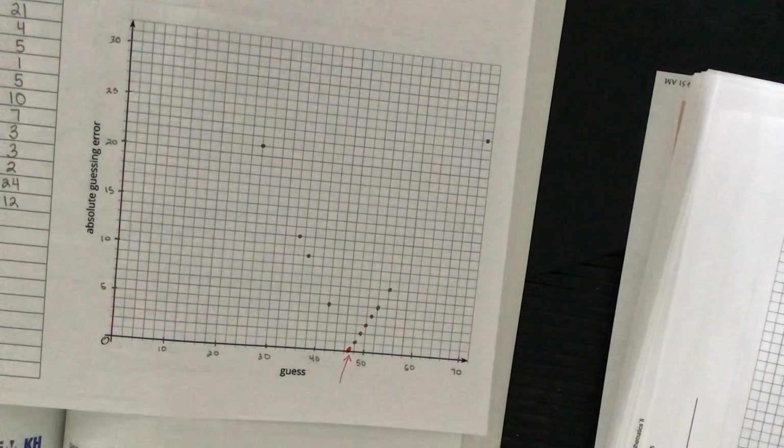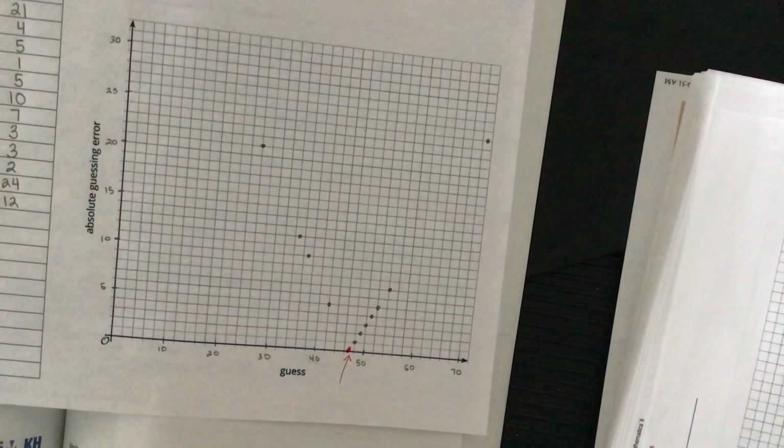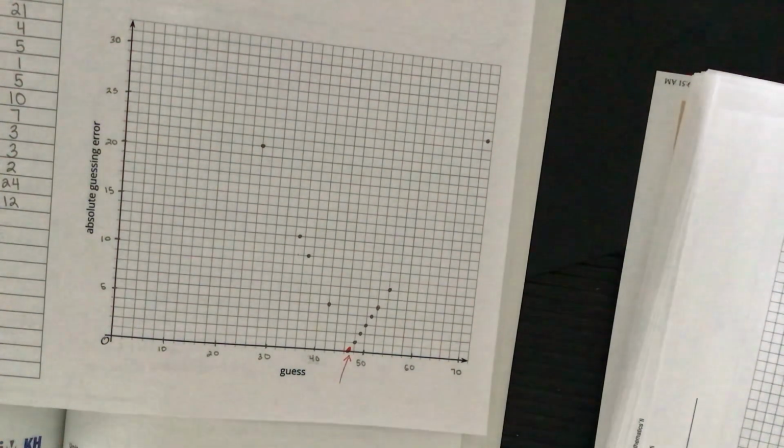Is this a function? Yeah. Sure. Does our guessing error depend on our guess? Absolutely it does. You've got to subtract it. Also passes the vertical line test. So it is a function. For every guess, there's only one output, only one guessing error. Even though you guys had the same guess, your error was the same. That doesn't change.